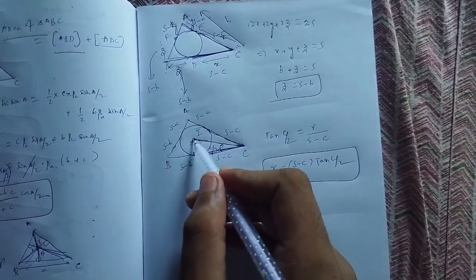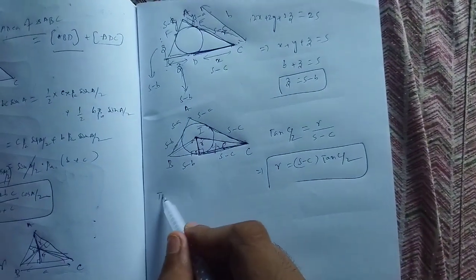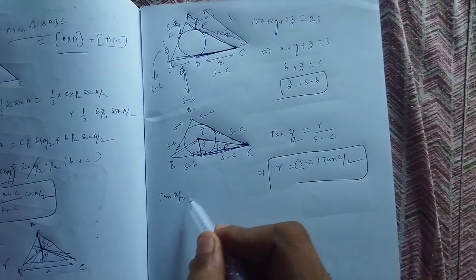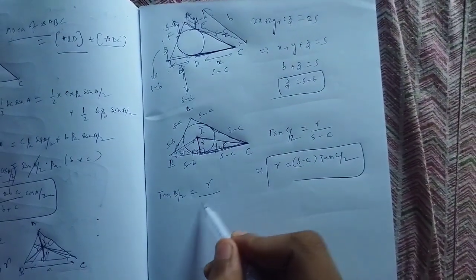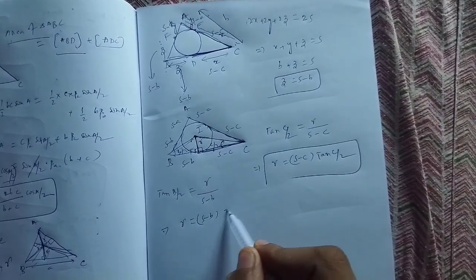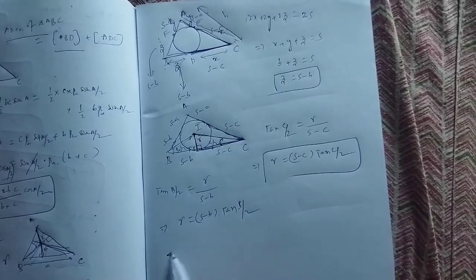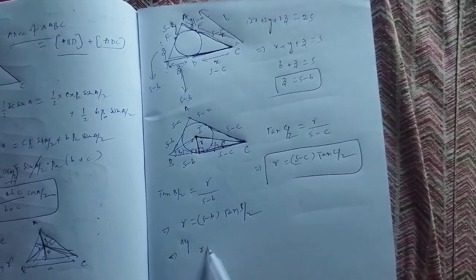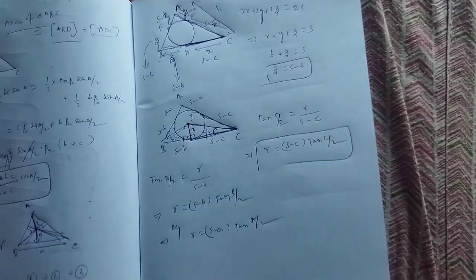Similarly, if we consider this right angle triangle, we can prove tan B by 2 equal to r by s minus b. That implies that r equals (s minus b) tan B by 2. Similarly, we can prove r equals (s minus a) tan A by 2.